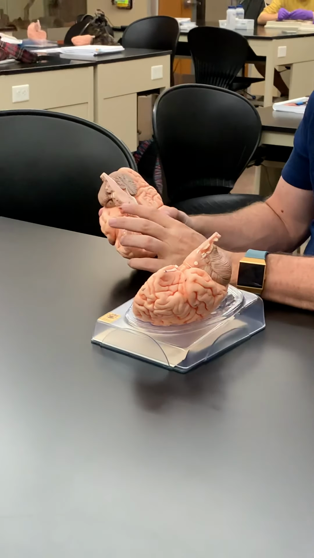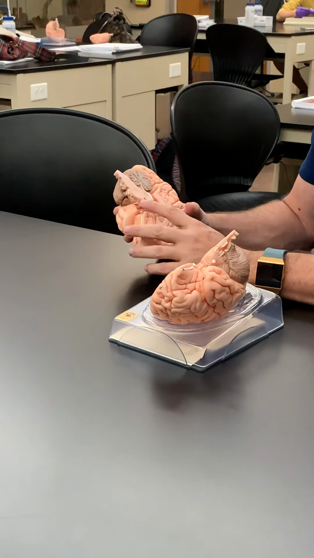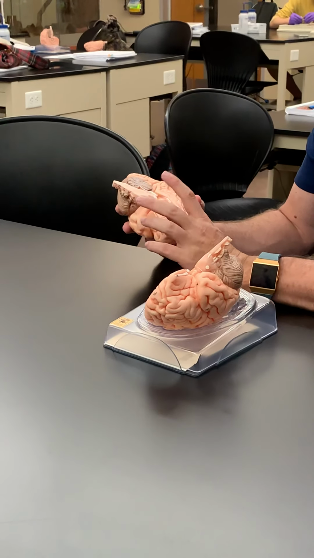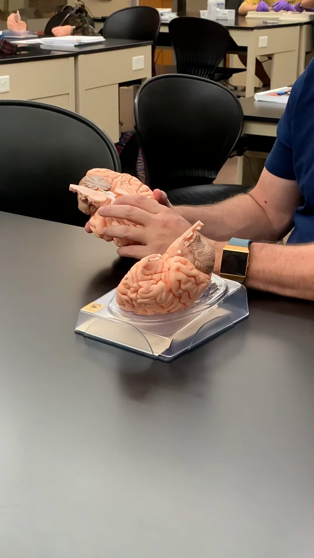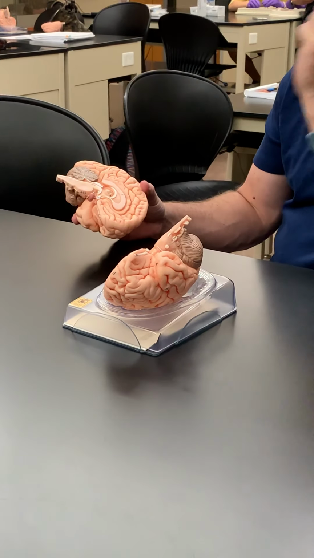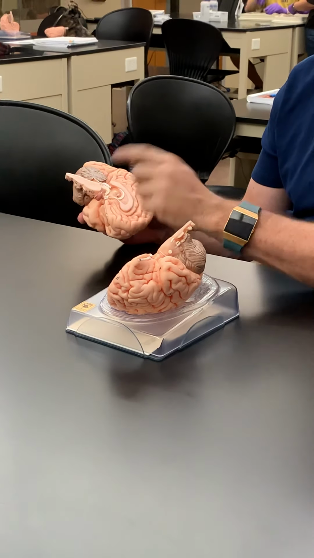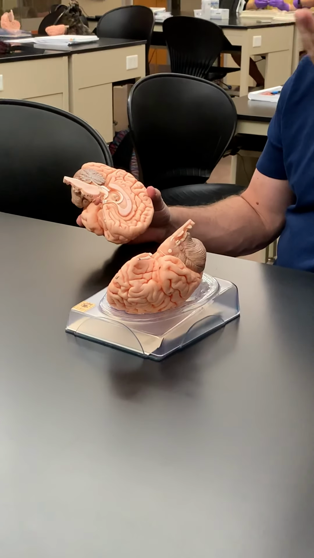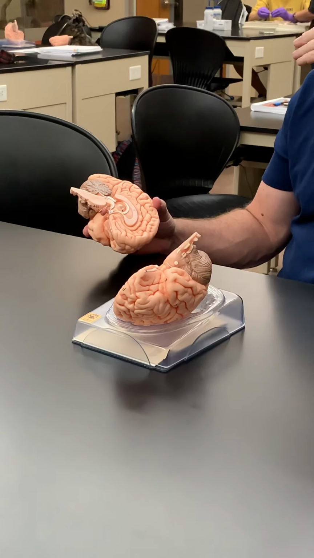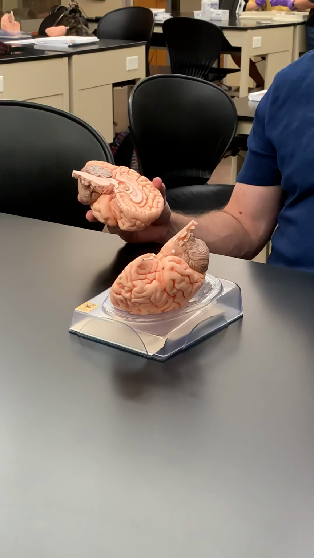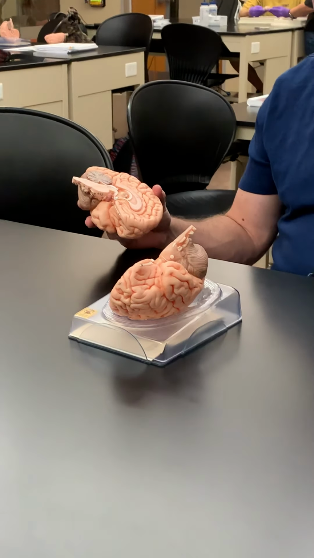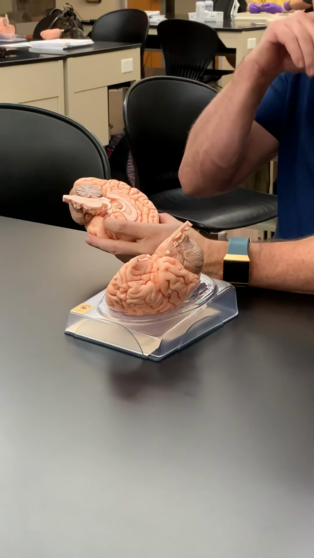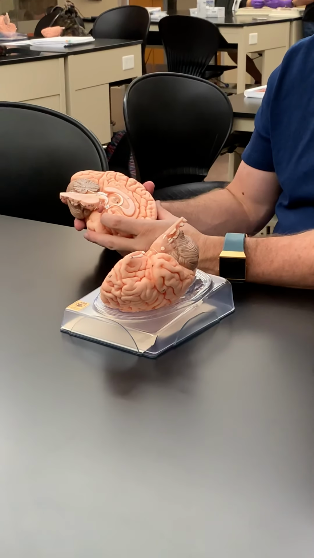We also have right here the pituitary gland. The pituitary gland regulates the endocrine system. Incoming information comes from the thalamus, then goes to the hypothalamus. The hypothalamus will release hormones, which will then tell the pituitary gland to release a wide variety of hormones, which will then regulate other glands in the body, like the pancreas, the adrenal glands, the liver, and so on and so forth. So those are the major parts of the brain.